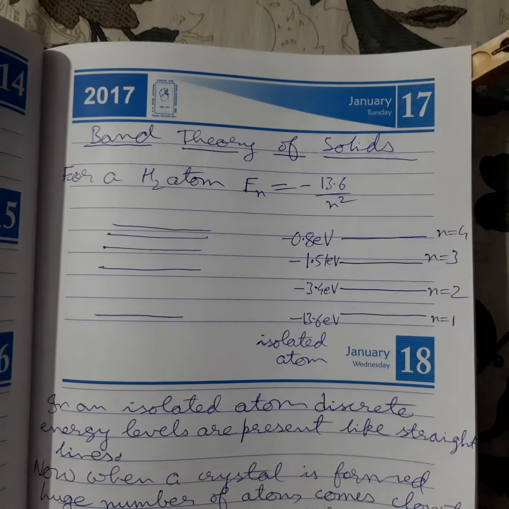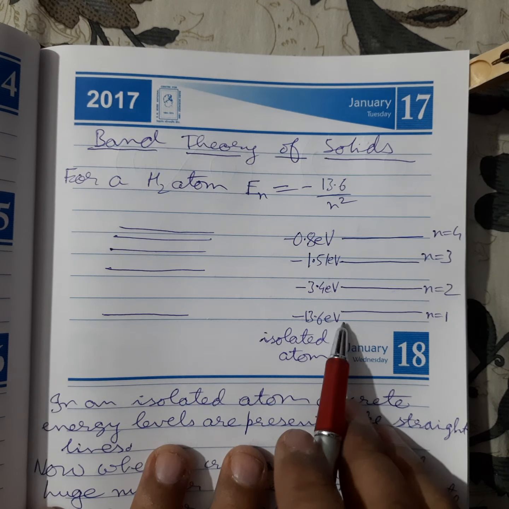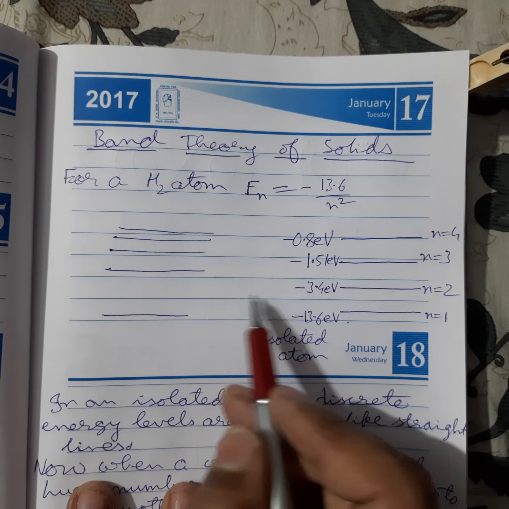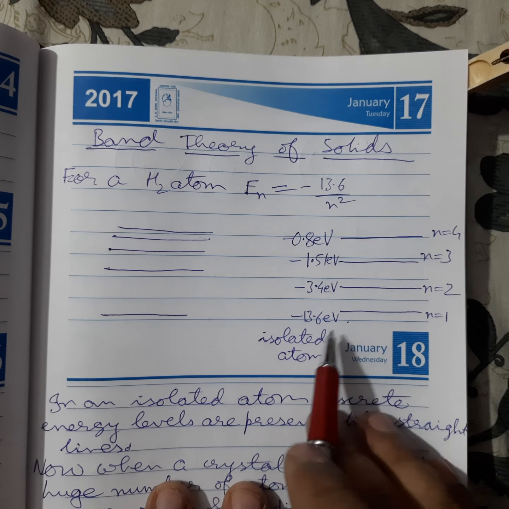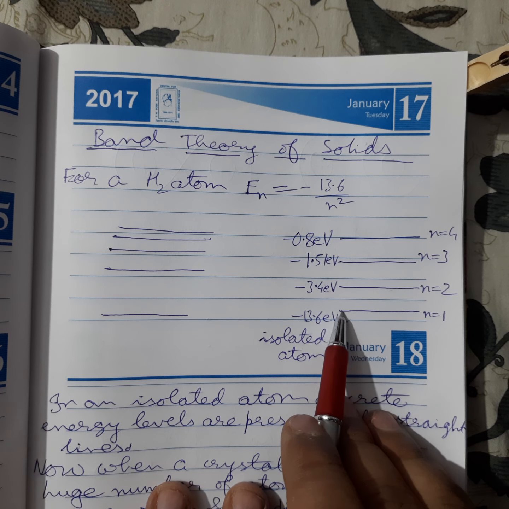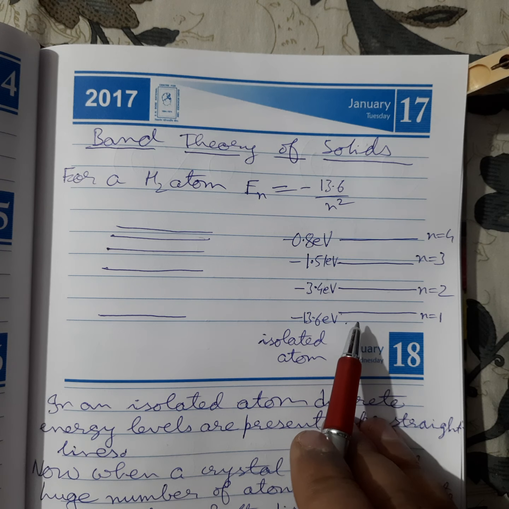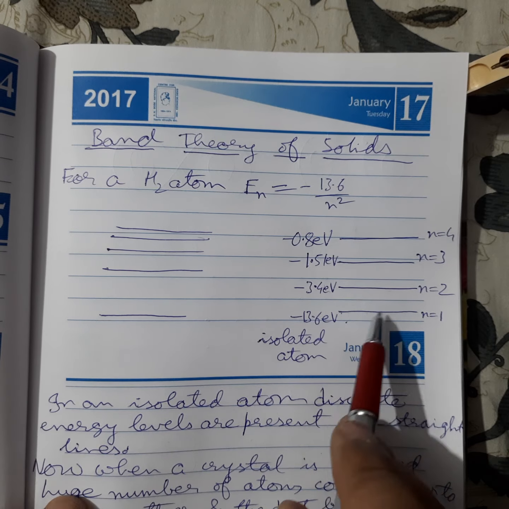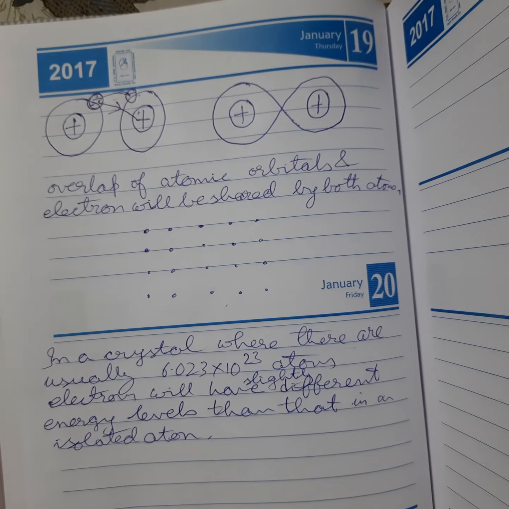Here there are single energy levels. In that case there will be many; here also there will be another energy level, and here also another. All will overlap, and instead of 13.6, there will be other energy levels, say of value 13.55, another of value 13.52, another of value 13.59. Like this there will be many energy levels here. Okay, so you can understand it more clearly now.